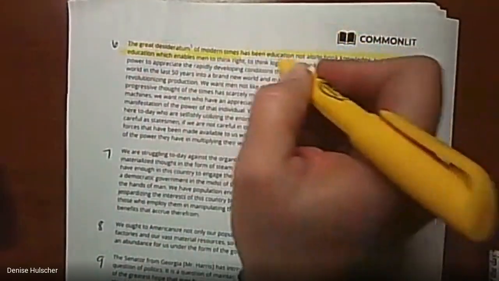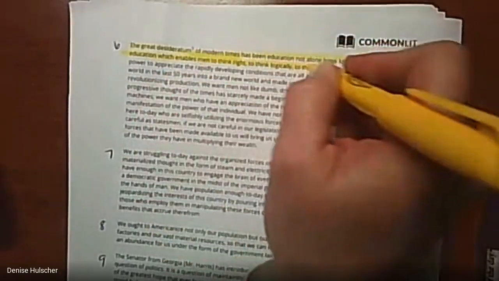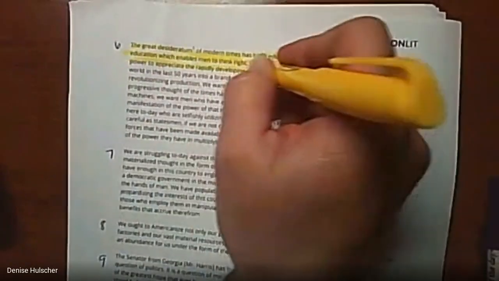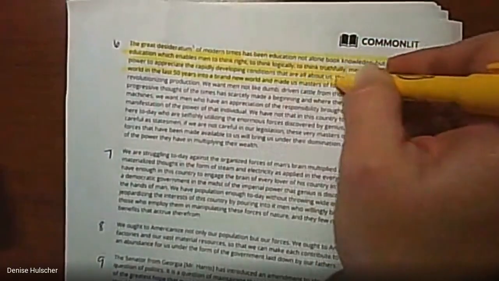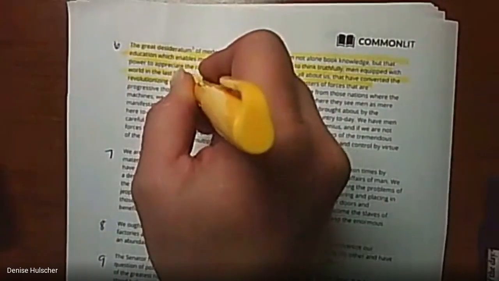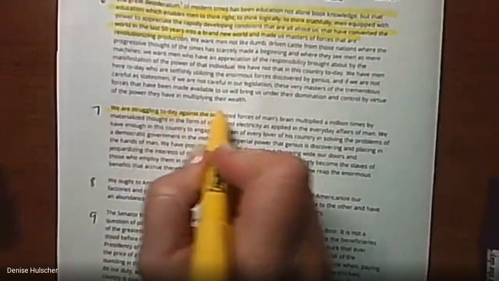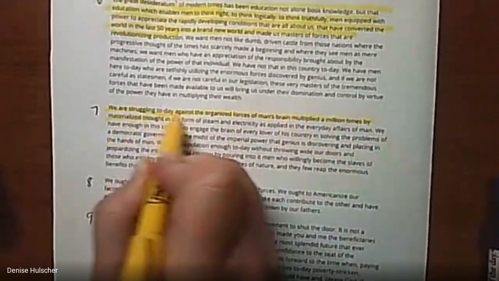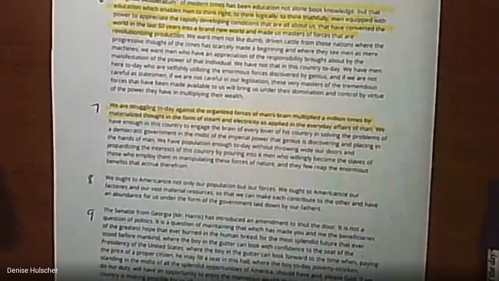So let's keep highlighting that first sentence. One of the other neat things about when we're reading is we can see the craftsmanship of how the words are used to make an impact on the reader.